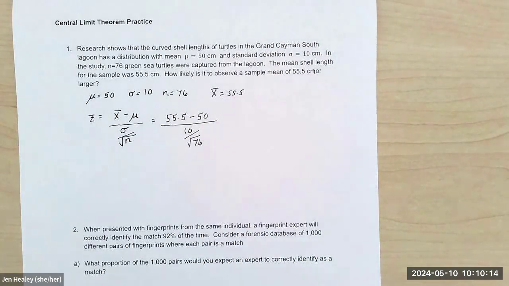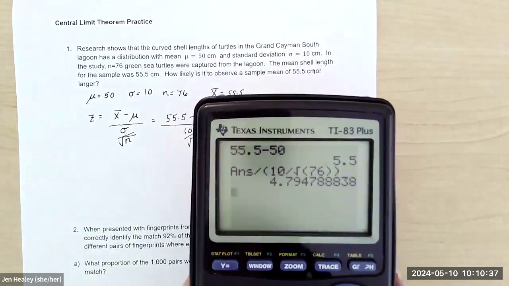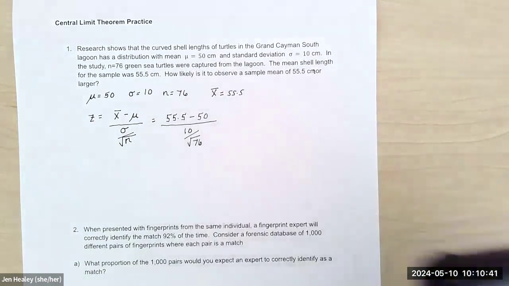Okay, so 55.5 minus 50 divided by 10 over the square root of 76. So I got 4.79. So yeah, I would just leave it at 4.79 for my z-score.